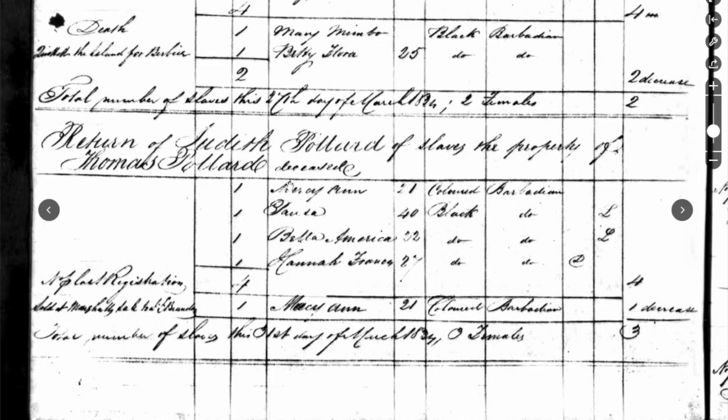Here are the 4 people that were in the possession of the family, but then notice that this first person is recorded again, Mercy Ann, a multiracial woman who was born in Barbados, who's 21. This is one decrease, one person down, bringing it down to 3 people total, sold at a Marshall's sale to Isaac Lopez Brandon.